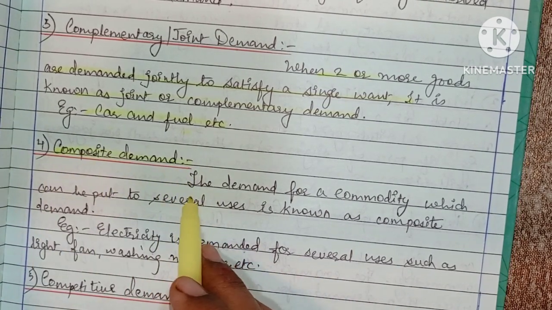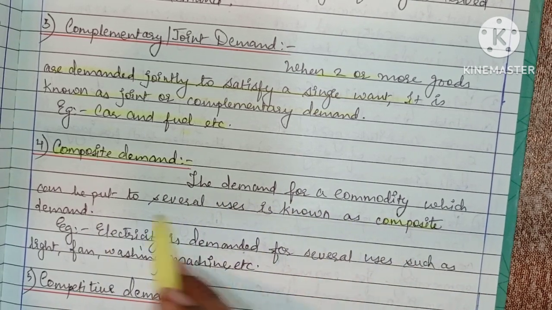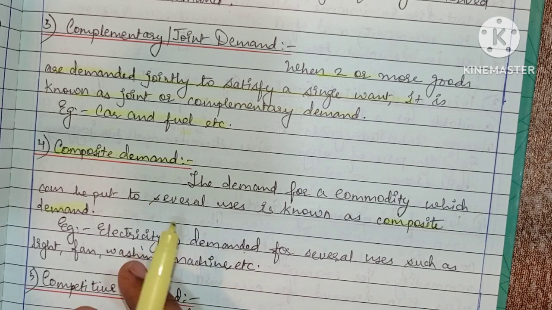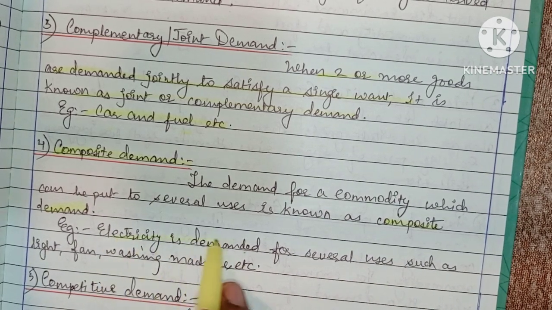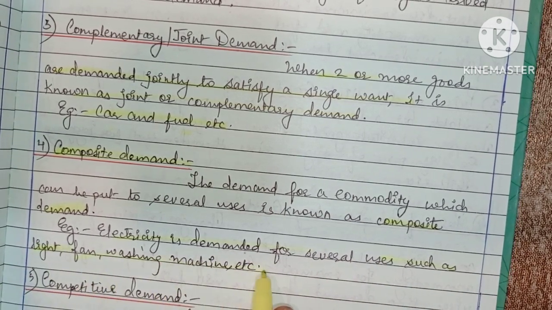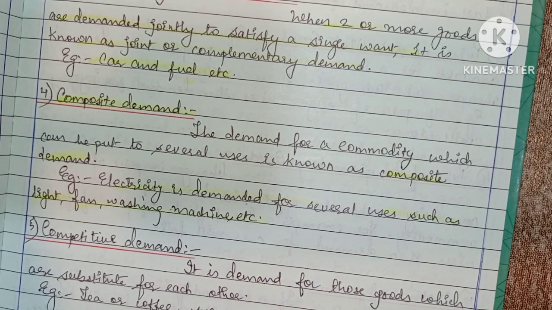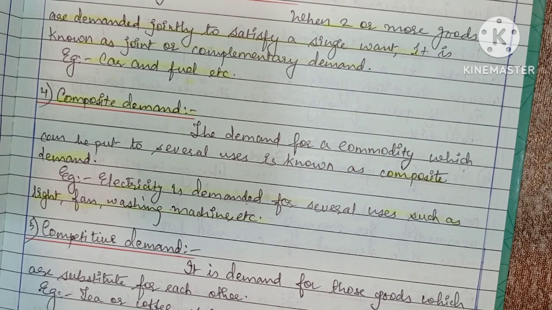Then comes the composite demand. The demand for a good which can be put to several uses is composite, meaning multiple purposes. Electricity is demanded in several ways and can be used for lighting, fans, washing machines, etc., and even for different uses in the production of some goods and services. So this is composite demand, multiple uses.